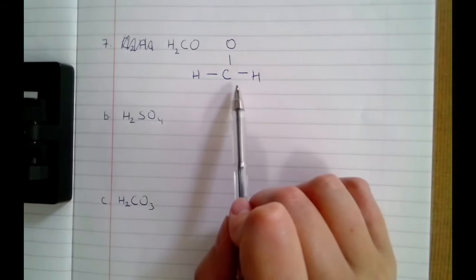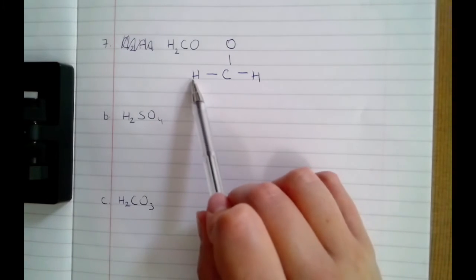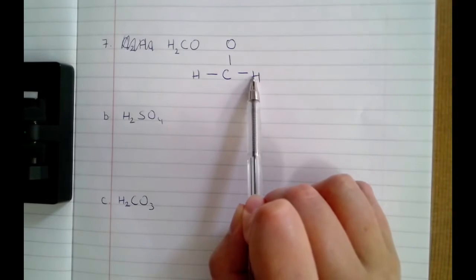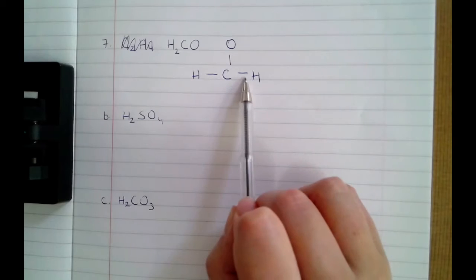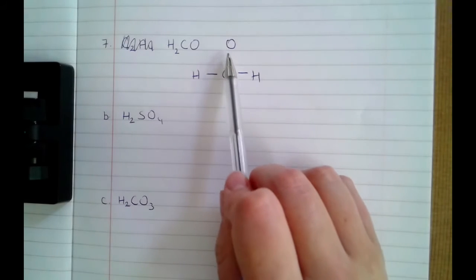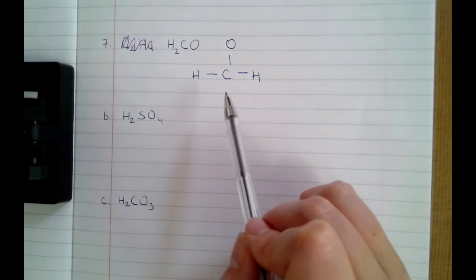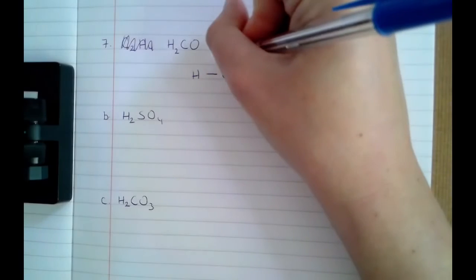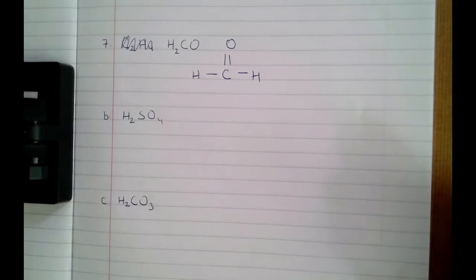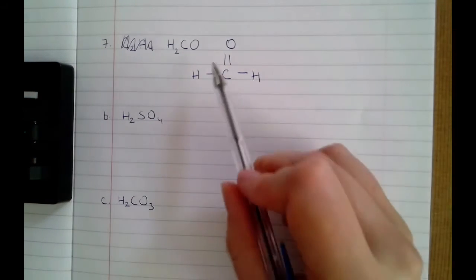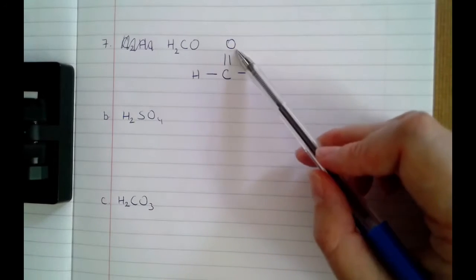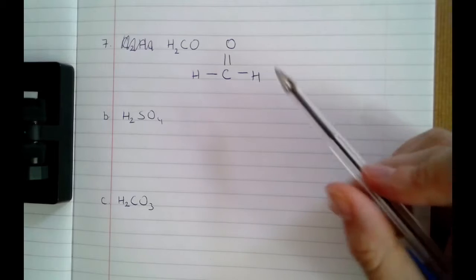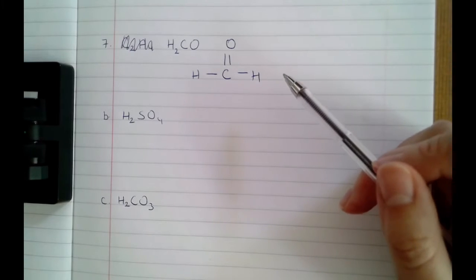Now I need to check and make sure I've got the right number of bonds. Hydrogen can only form 1, so that's absolutely fine. But carbon wants to have 4 bonds, and at the moment it's only got 3. Oxygen wants to have 2 bonds, and at the moment it only has 1. So hopefully the logical thing to do is to put a double bond between carbon and oxygen. Now oxygen is 2, carbon is 4, everyone is happy. Remember, if they're in period 2, they do have to end up with a full outer shell, with 8 electrons.